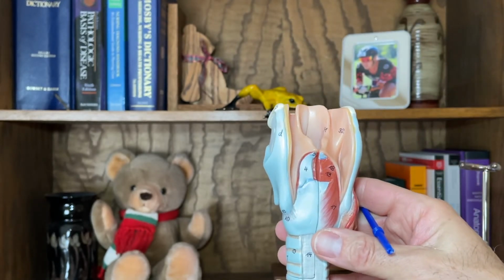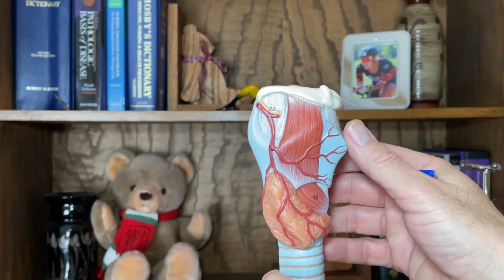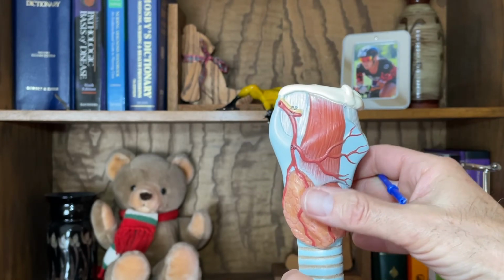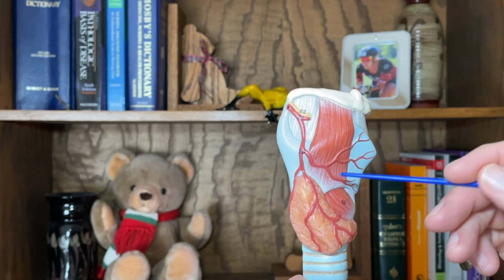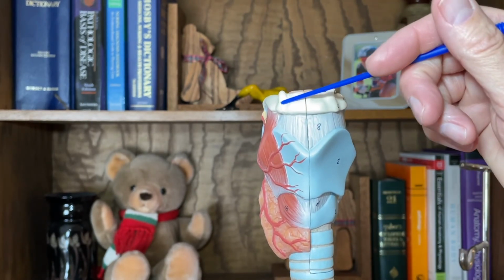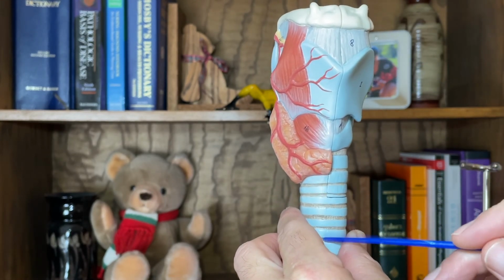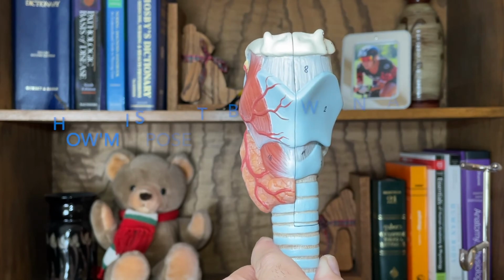This is a posterior view of your larynx, your voice box. And then again we can see the Adam's apple from the thyroid cartilage, the thyroid gland right here. All right? And this is your hyoid bone. So again, larynx, trachea or windpipe, and what we saw earlier.